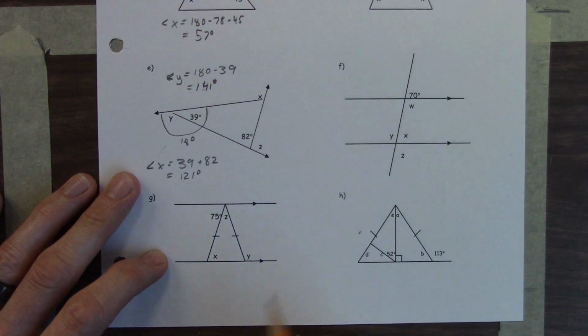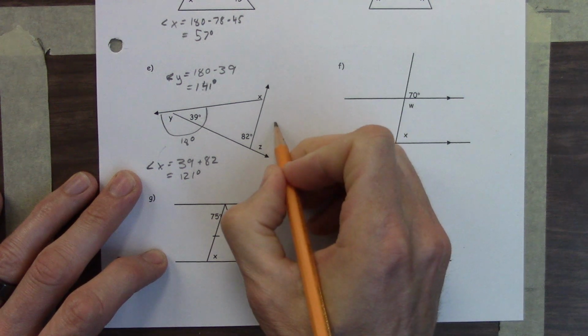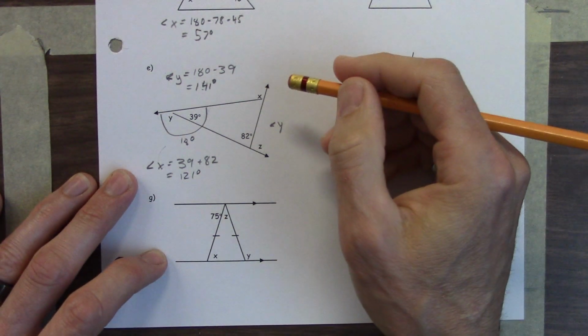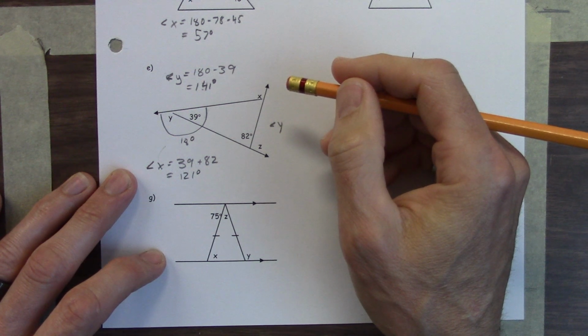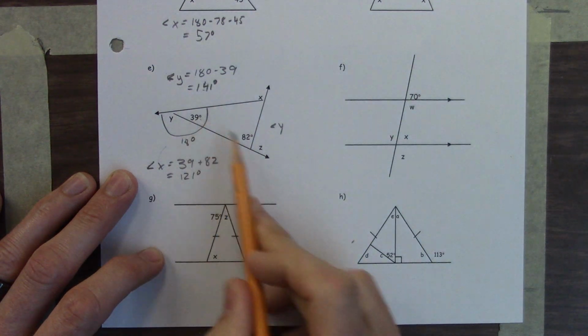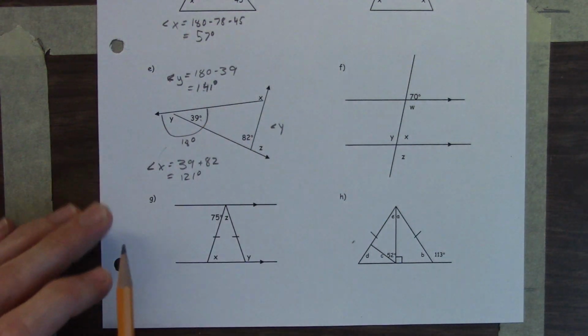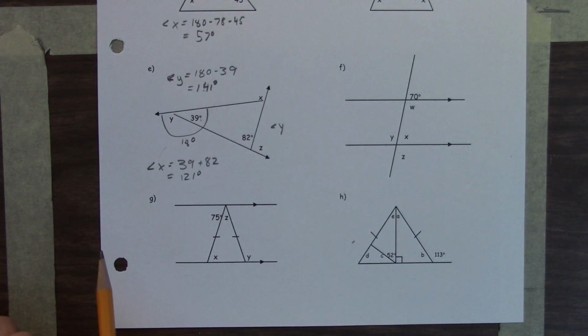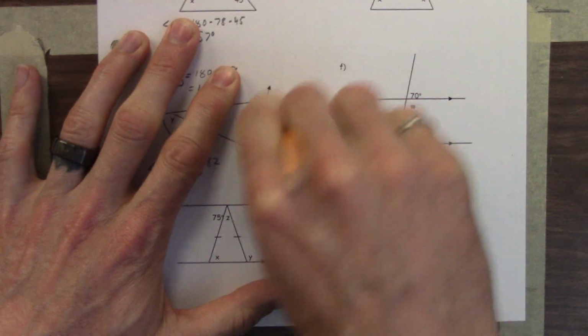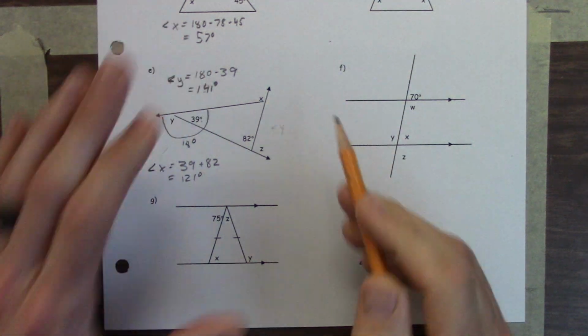Sir, with the last one, I have a question. Are there any triangles that don't add up to 180? No, every triangle adds up to 180. That's by definition what makes it a triangle. Okay?